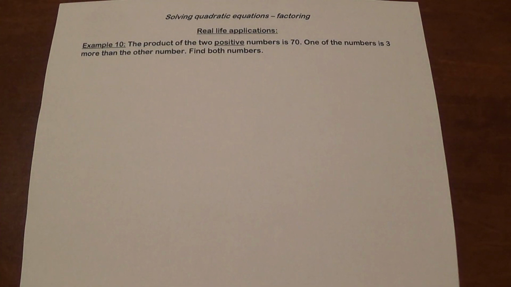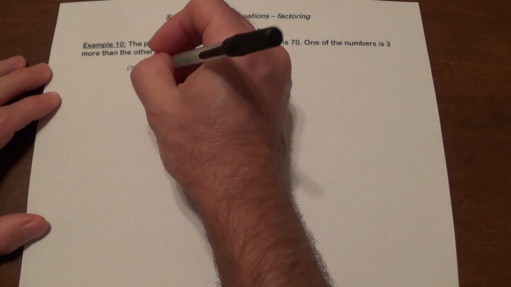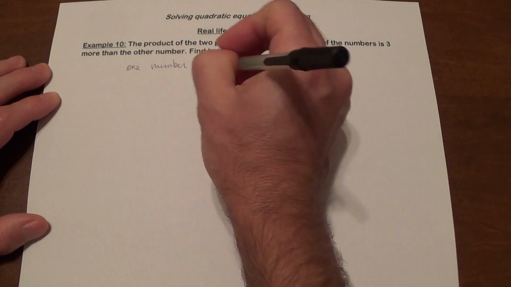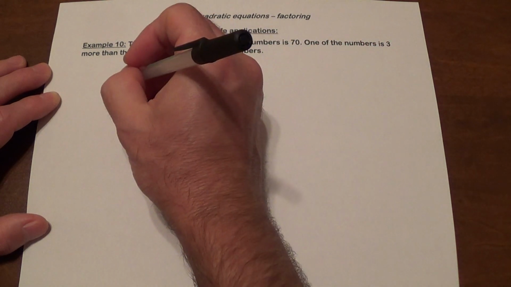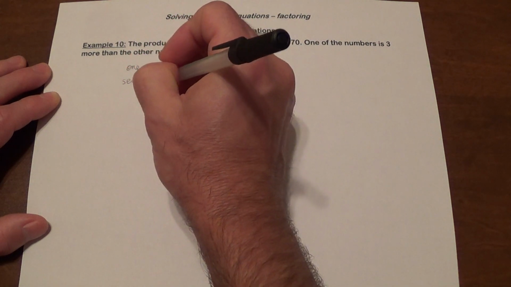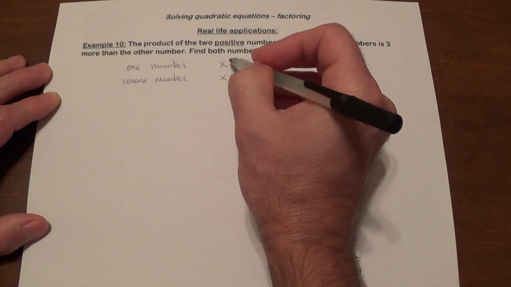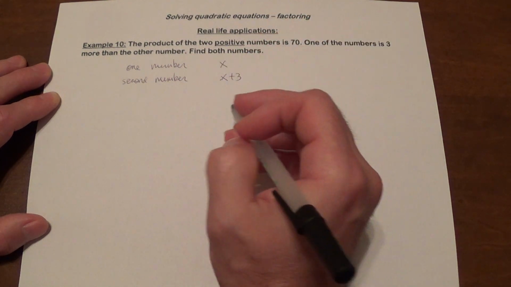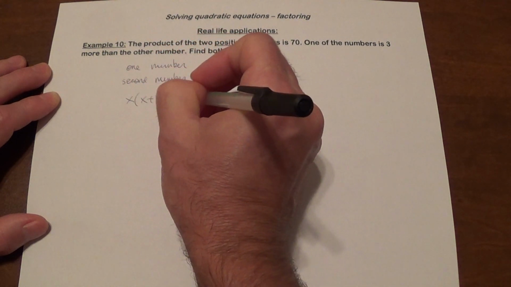Alright, we have one more thing left, which is a real-life example. The product of two positive numbers is 70. One number is 3 more than the other number. Find both numbers. So one number, we're going to label that as x. So we know that the other number is 3 more. So the second number is going to be x plus 3. So we know when we multiply these two numbers together, we are going to get 70. So x times x plus 3 equals 70.